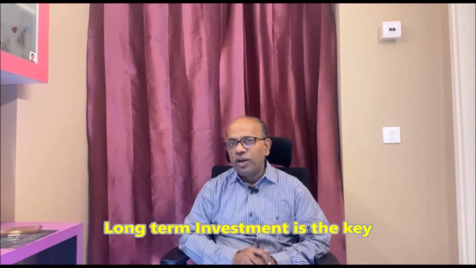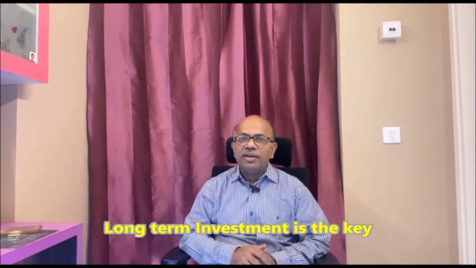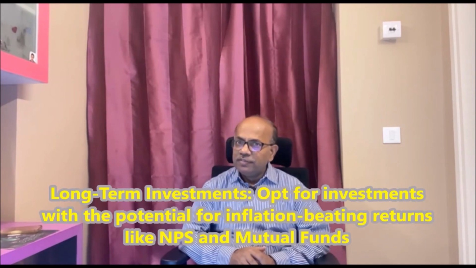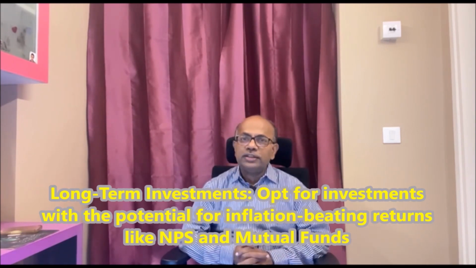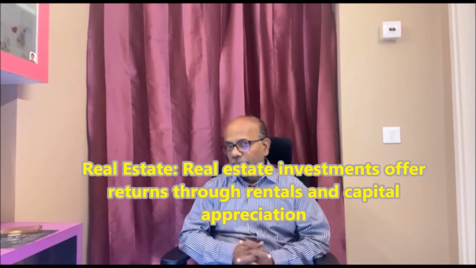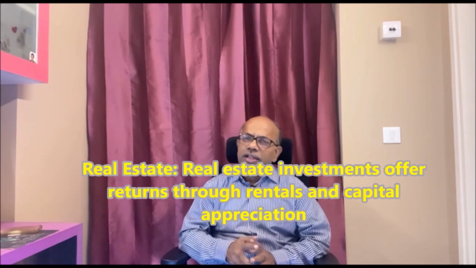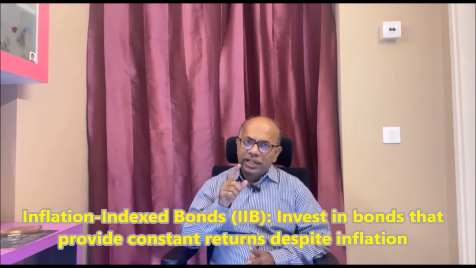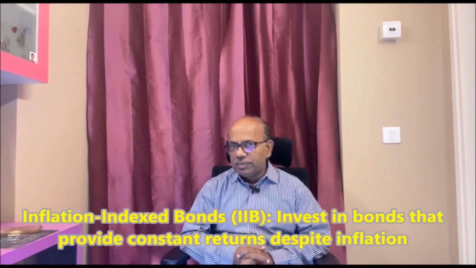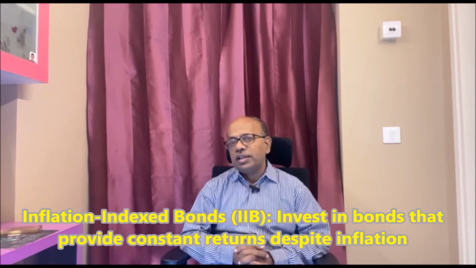So what investors can do for hedging their portfolio against inflation? Go for long-term investments, invest in asset classes which have the potential for inflation-beating returns like NPS or mutual funds. Invest in commodities like oil, gold or precious metals. Real estate investments offer returns through rentals and capital appreciation. Inflation indexed bonds are also available, which are actually bonds with returns indexed to inflation. Equity investments are also a good way of investing to beat the inflation.